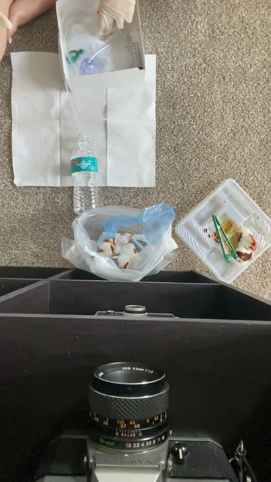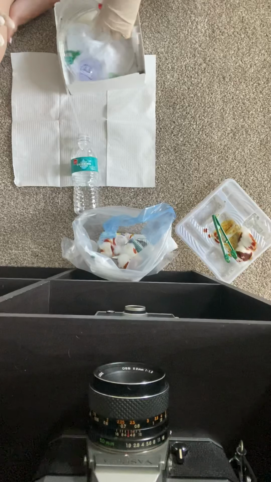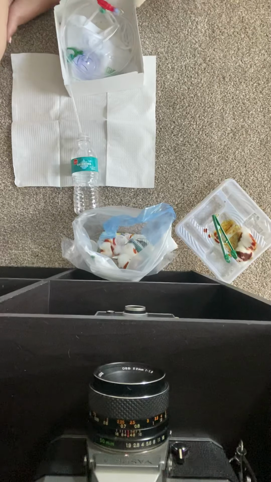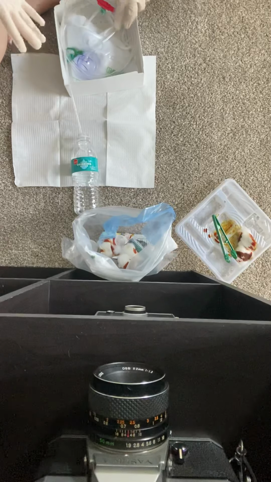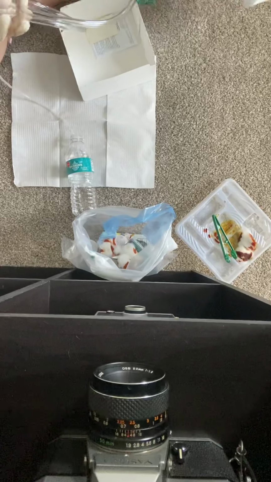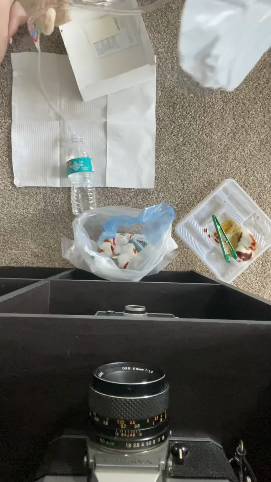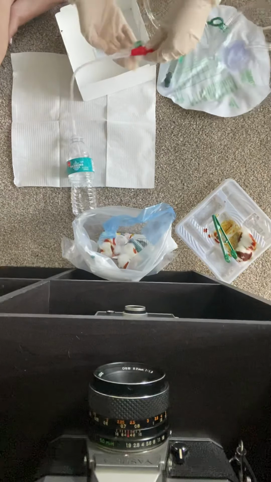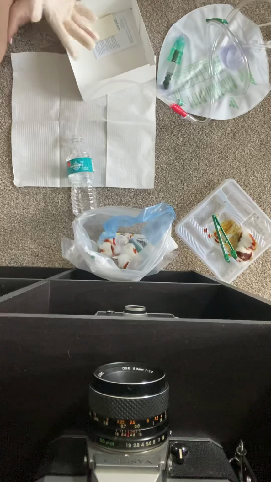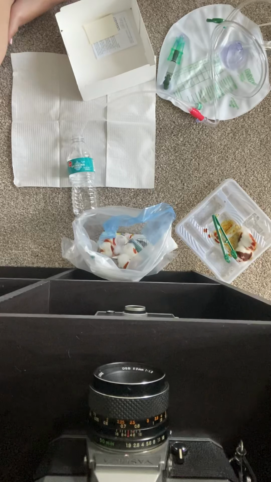Well, I don't think this one has a stat lock in here. If I had a stat lock, I would put my stat lock on now to stabilize it. Then this would be filling up with urine, and I would hang this on my bag. This is where my stat lock would go, and then I would put that on my patient's leg. So I'm going to go ahead and take off my sterile gloves.